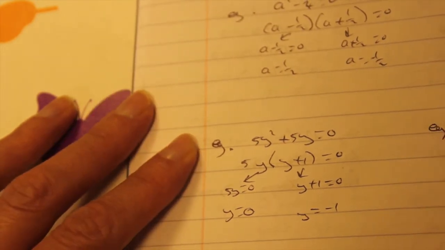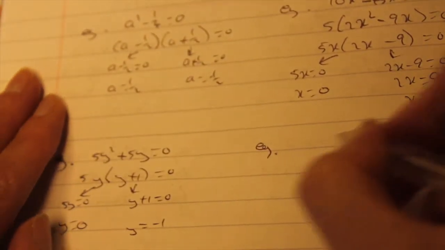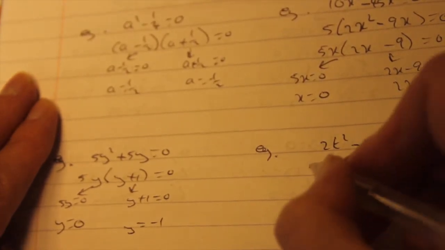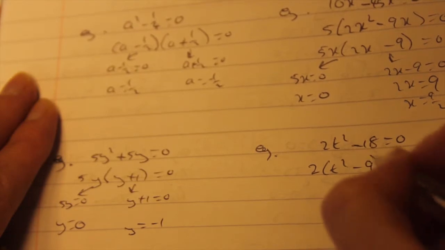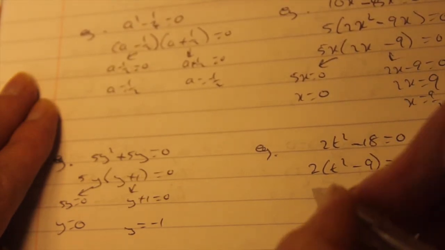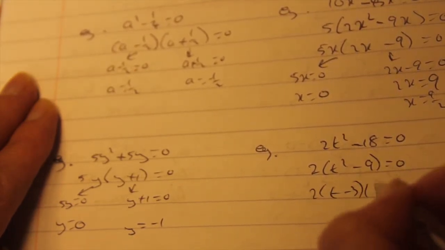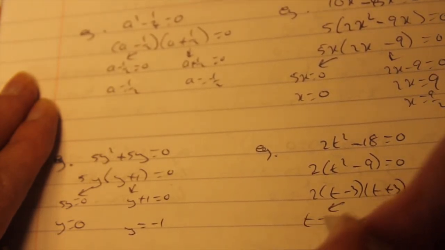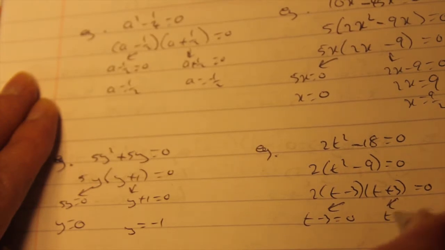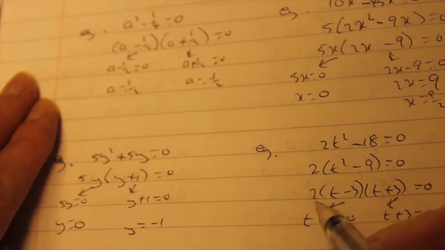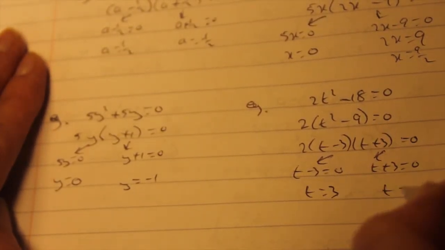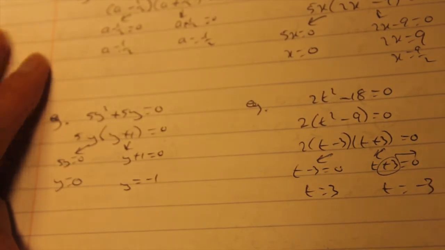And another one. 2t squared minus 18 equals 0. Common number there is 2. Now I've got the difference of two squares. So t minus 3, t plus 3 equals 0. Put this bracket equal to 0, and put this bracket equal to 0. Now obviously I can't write 2 equal to 0 because that doesn't make any sense. Rearranging that, t equals 3 and t equals minus 3.